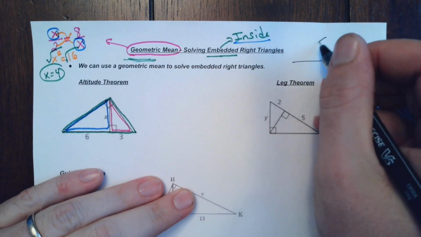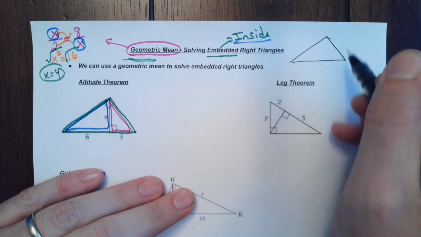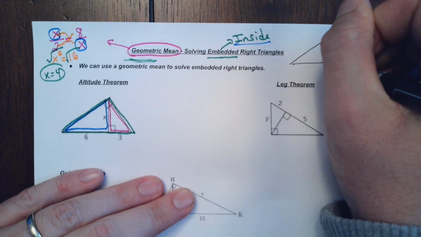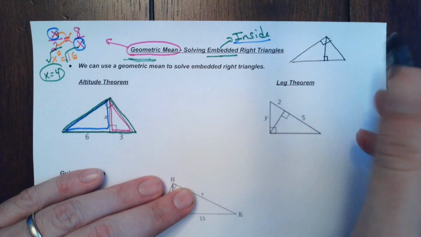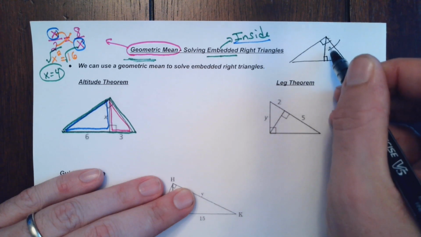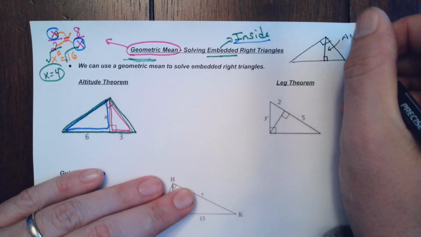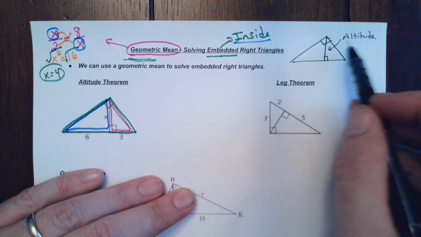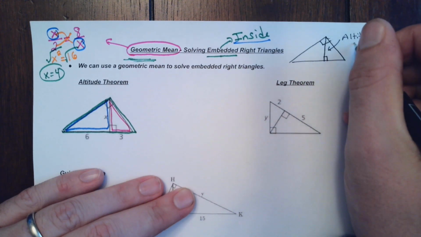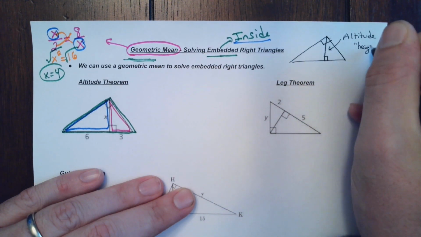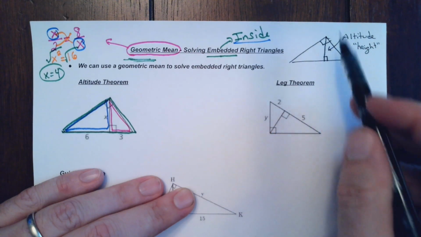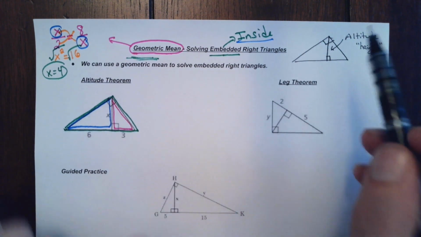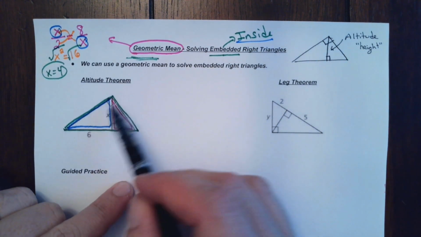So we have these right triangles. There's my right angle. And then we have this line that comes down from the top. And that also creates a right angle down here. Now this line here is what we call an altitude. Now when you see or hear the word altitude, you should think the height. So how tall is that triangle? Okay, so the height of that triangle. So that's an altitude.